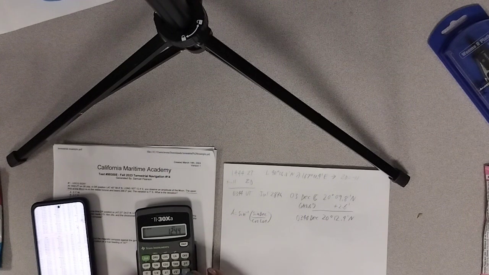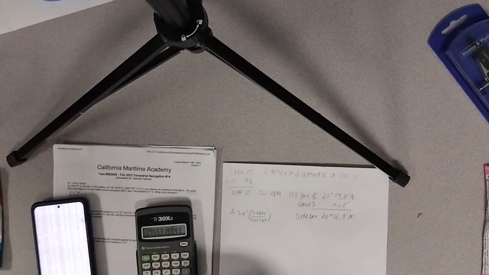So I'll convert my 12.4 divided by 60 plus 20. Take the sine of this number, divide it by cosine of 40.5648, second plus cosine equals arc sine.